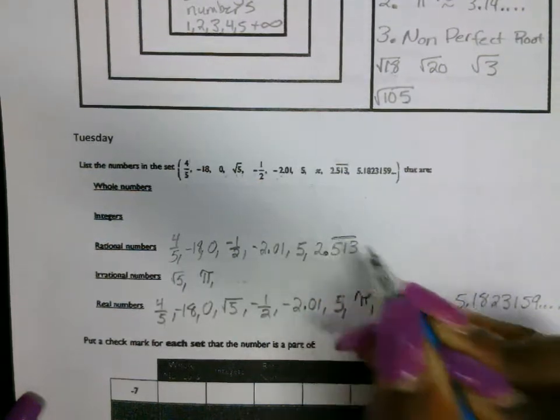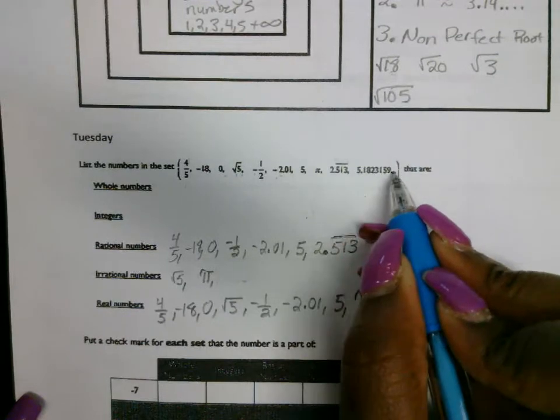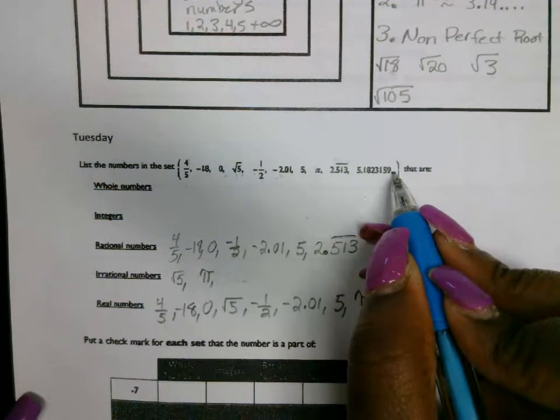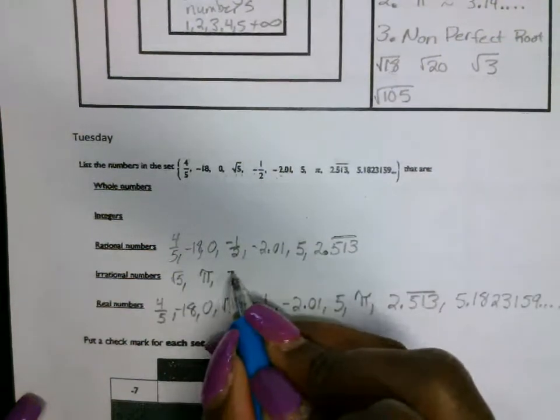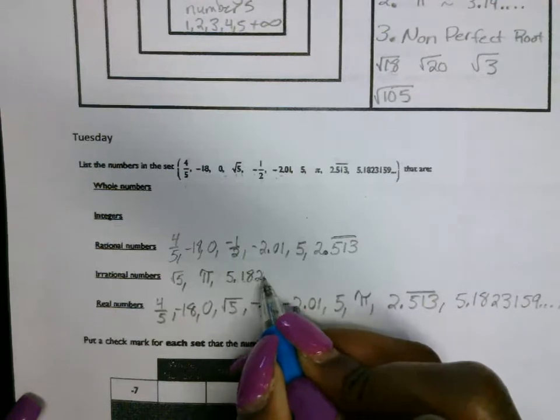These are the three numbers that are repeating. This next number with the dots at the end, it's repeating and it doesn't have a pattern as to how it's repeating. This is going to be irrational. It's a non-terminating decimal.